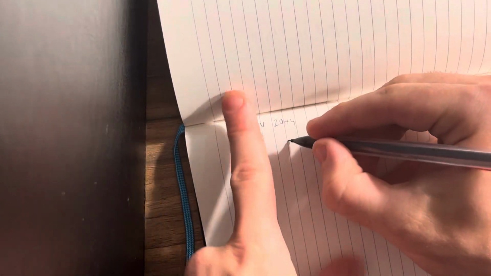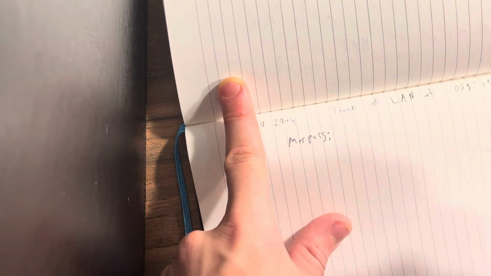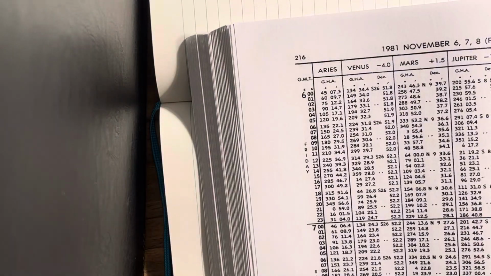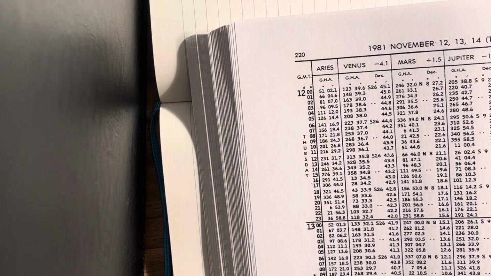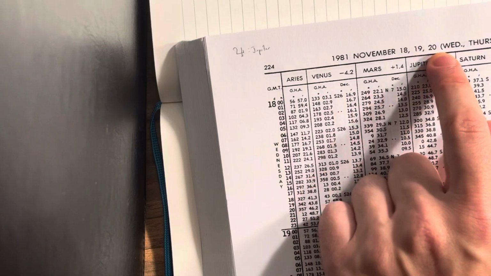Okay. Step 1, we need to find MERPASS. So November 20th, we come to the book, skip all the way, December is too far, October, November 14th, here, November 18th to 20th.